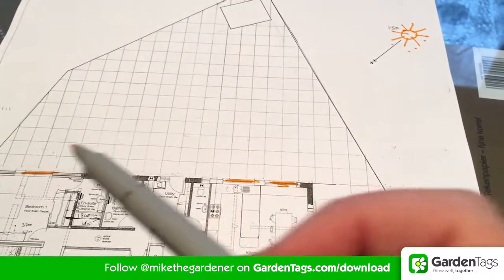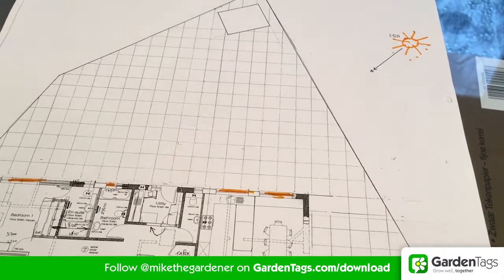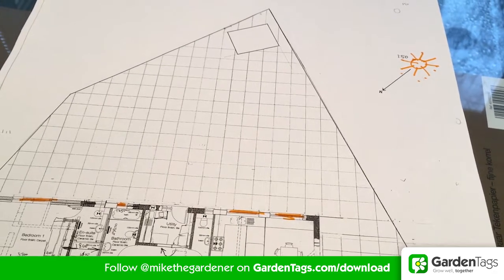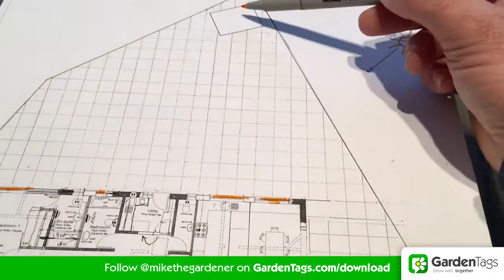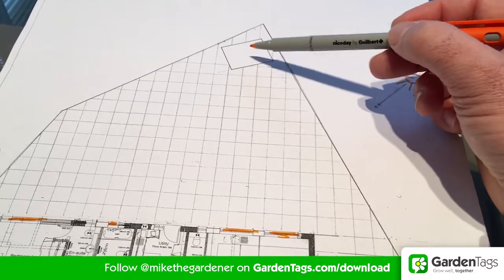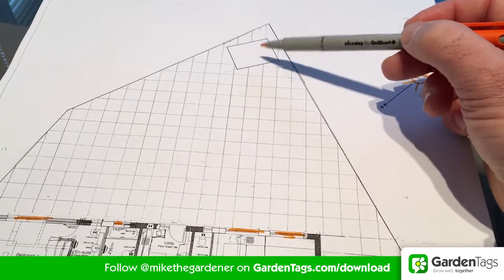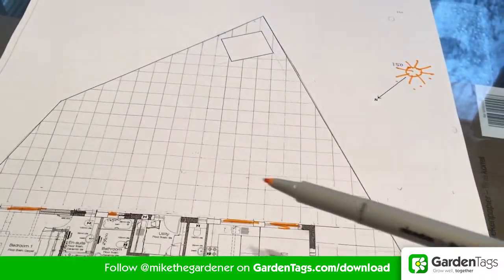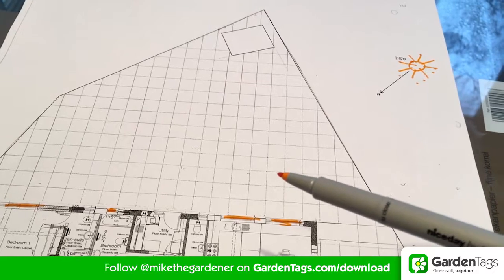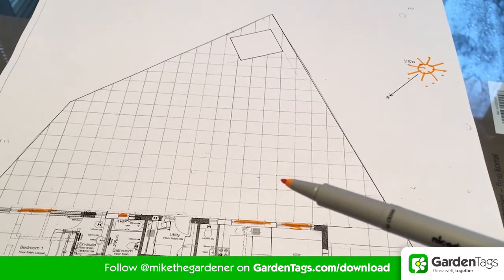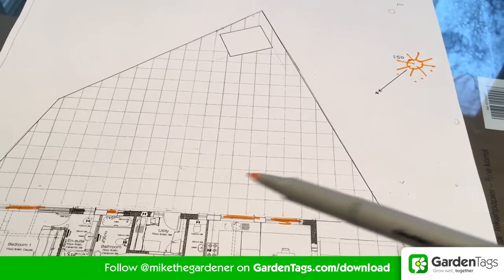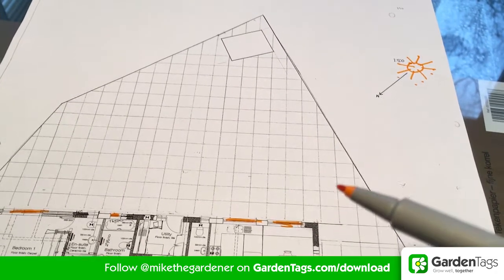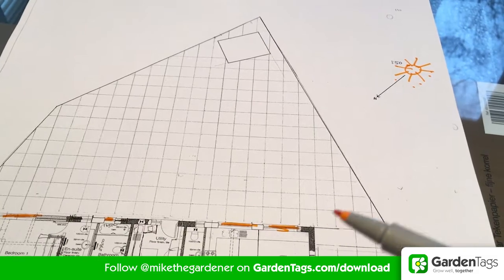Now that's an important consideration because it determines where you will put certain things in the garden. For example, if you wanted a greenhouse, there's actually a shed up here at the moment, which is what this square is here, but a shed or a greenhouse here is going to be in shade, whereas down here, a greenhouse will get the sun, which is really important. If you're wanting to grow herbs, they like the sun, so again, a sunny location at the back of the garden.